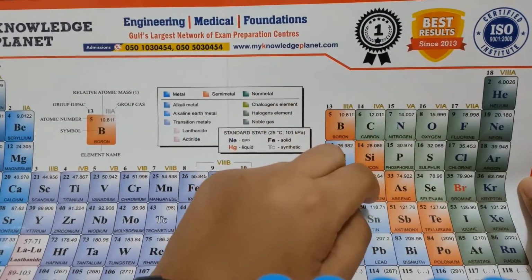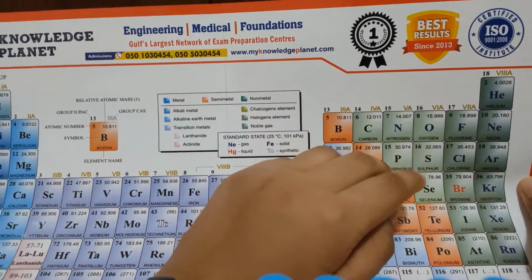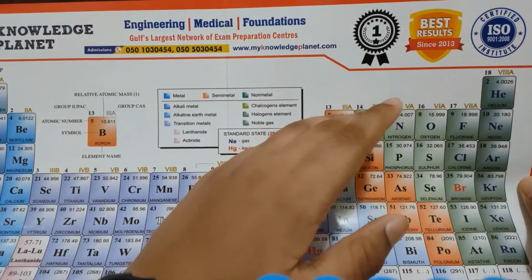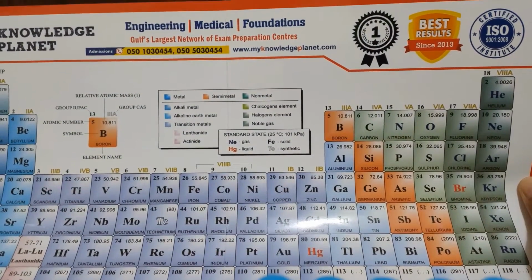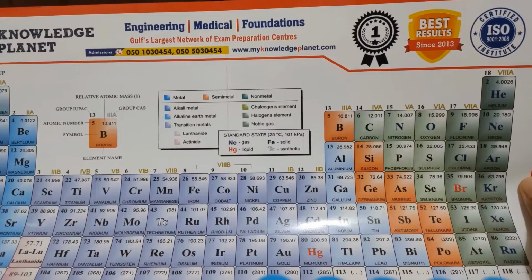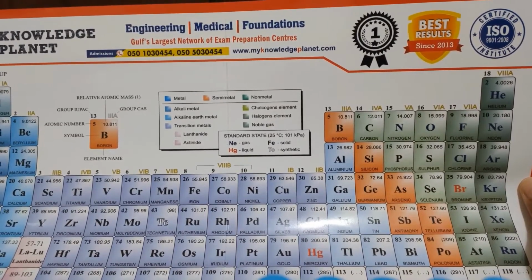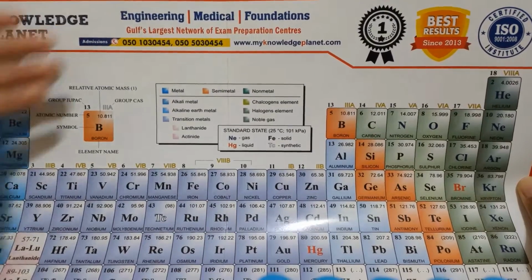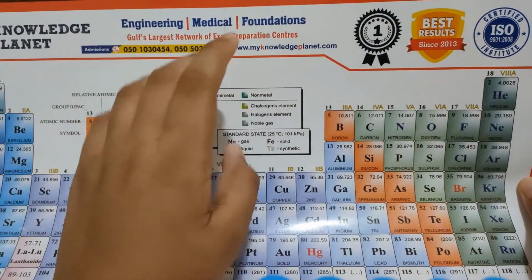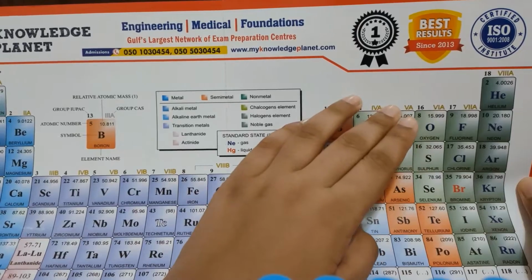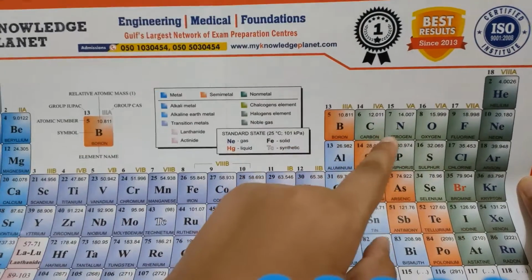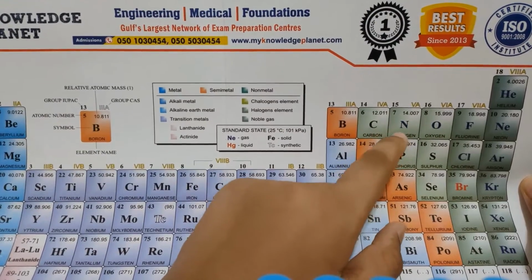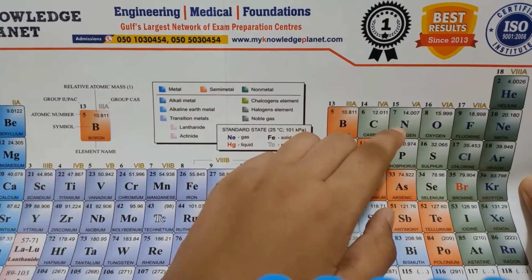For the seventh one, we have nitrogen. Before going to the information, everyone knows about nitrogen because it is present in our atmosphere at over 78%, and it's very useful to us and for the plants. It has an atomic mass of 14.007 and is represented by the simple capital letter N.